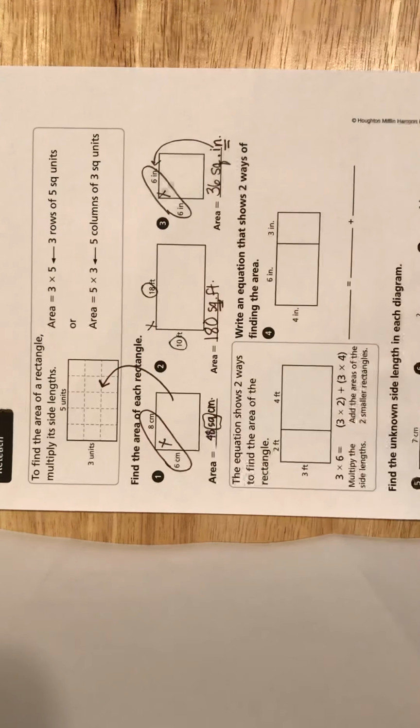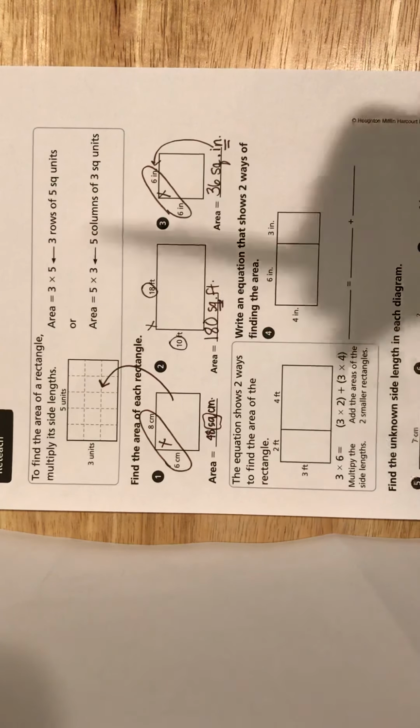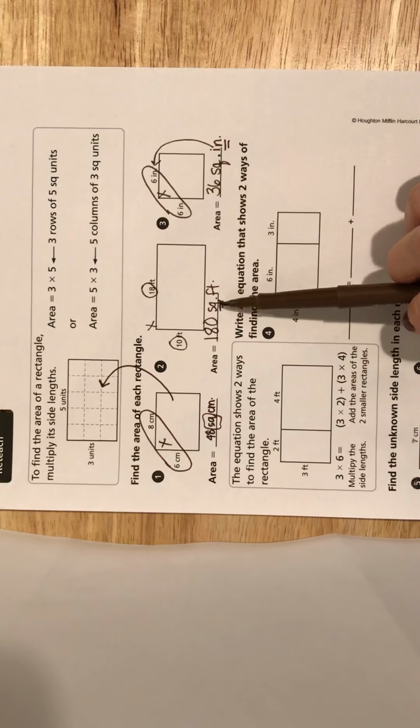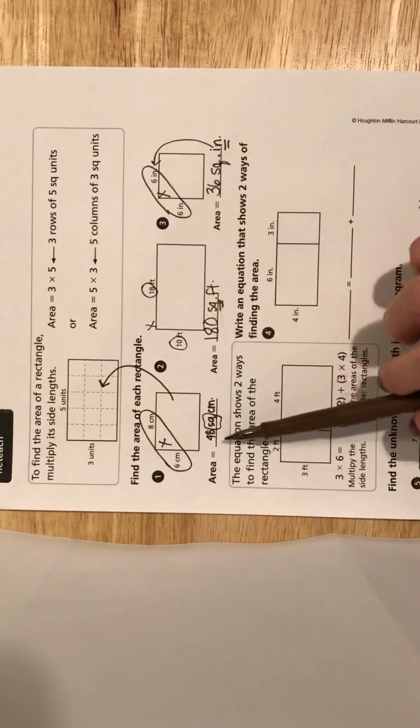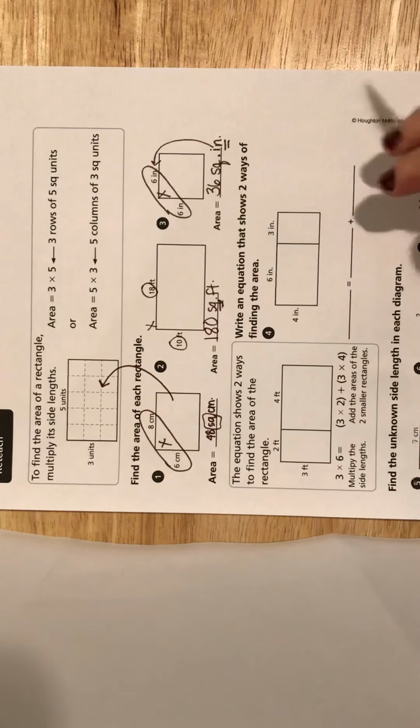All right, so there's the answers for 1, 2, and 3. I hope you got all of those correct. Make sure to give yourself extra points for square with the label. And make sure that you have your multiplication fact answers correct too.